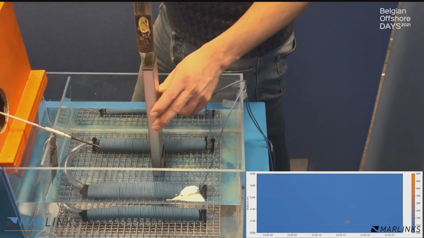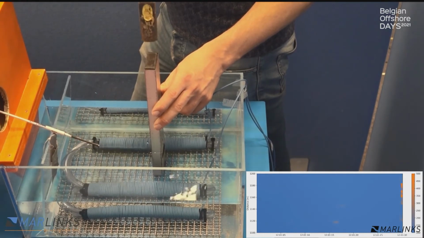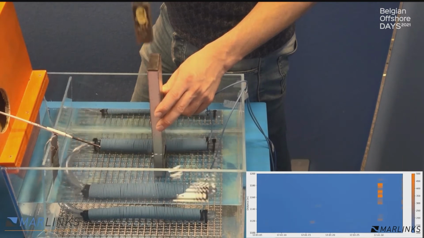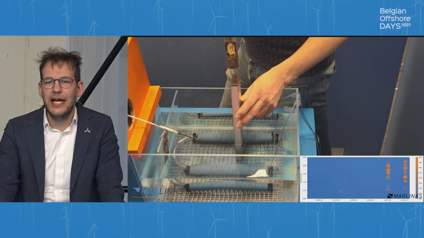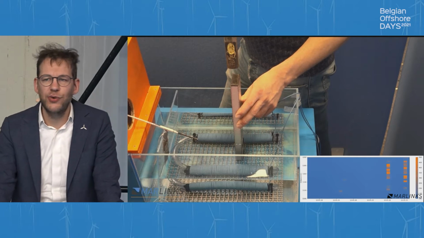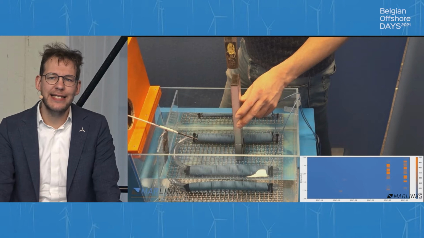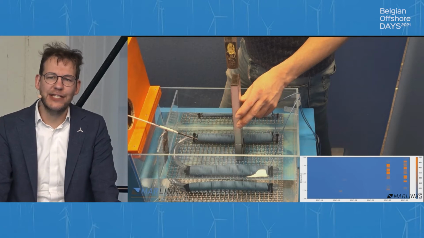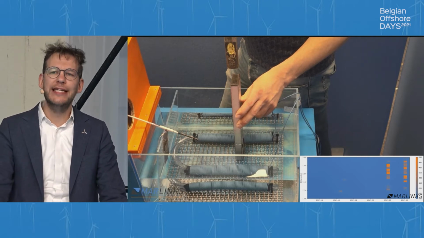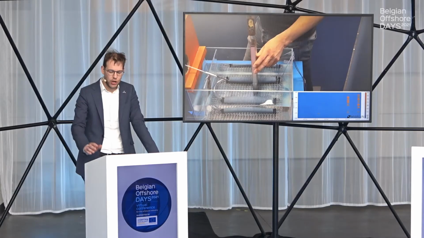3, 2, 1. Poof. So as you notice, the pile driving activity is immediately visible on the screen, detected by the sensor when it's happening. And this is not only the case for pile driving at that location, but we can really differentiate between pile driving at different locations, or we can see where the sound level is the highest or the lowest, or how it reduces over the distance.